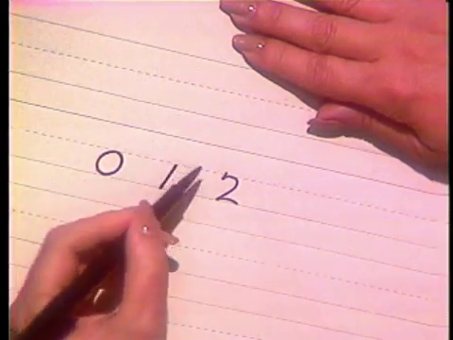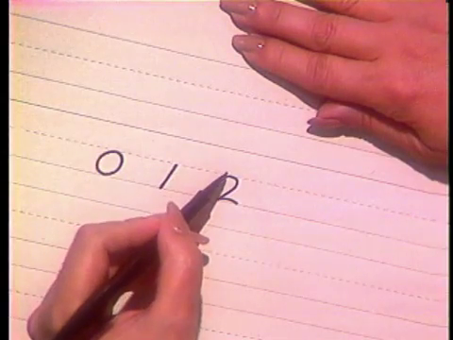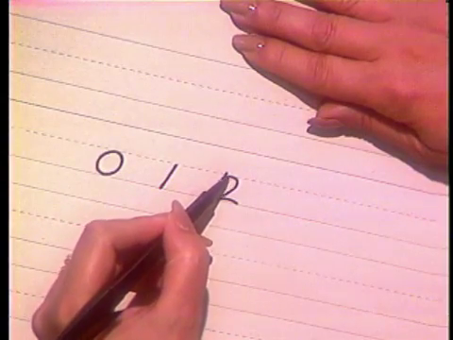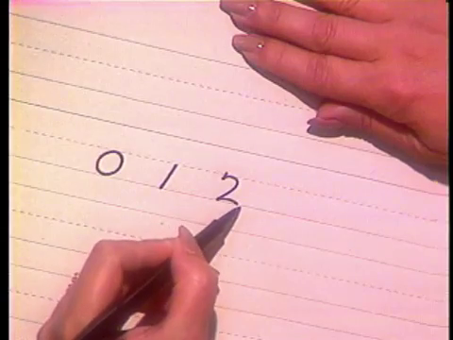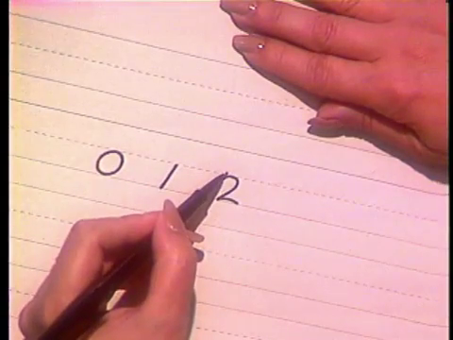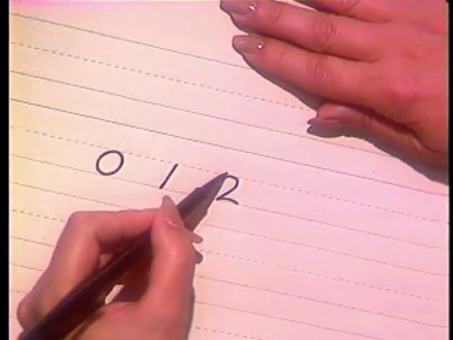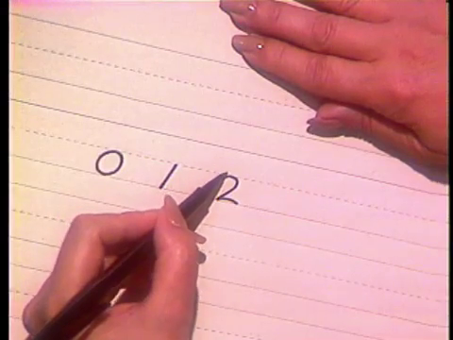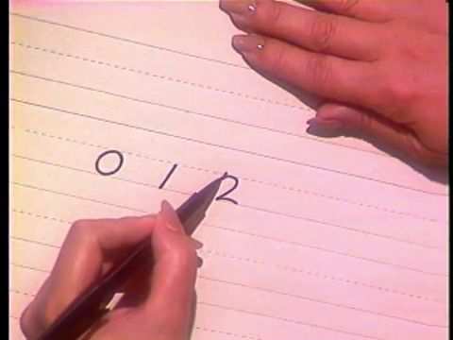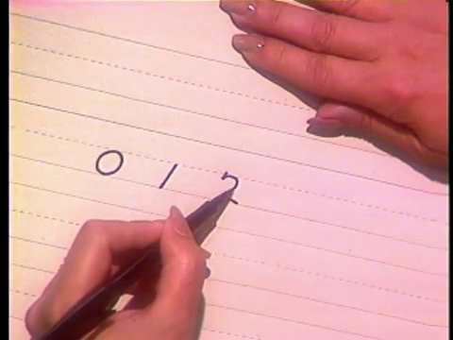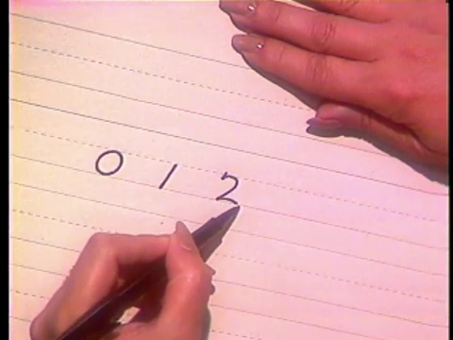Hold your pencil in the air and I would like for you to trace this. Ready? Begin. Touch down, curve forward, slant, finish. Put your pencil slightly above the midline and I would like for you to make the number 2. Ready? Begin. Touch down, curve forward, slant, finish.